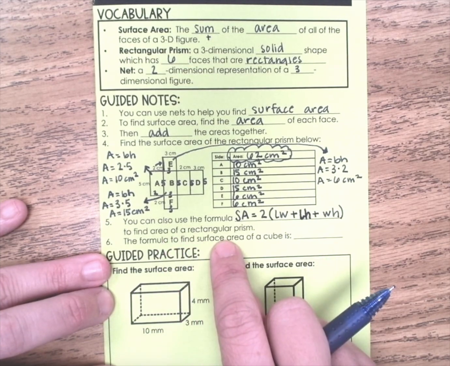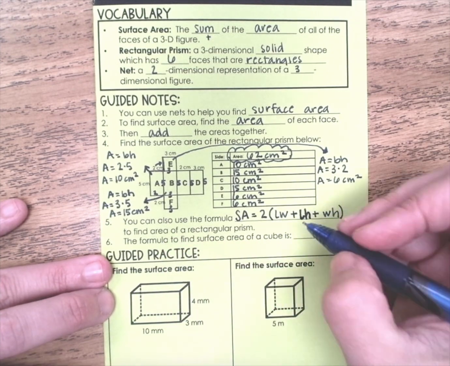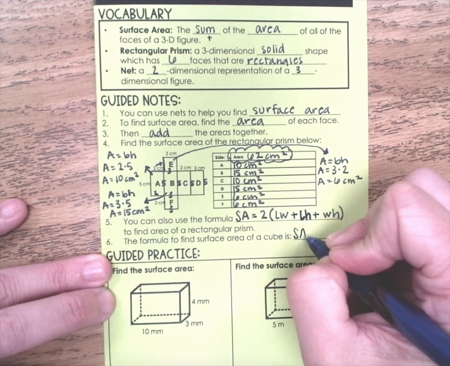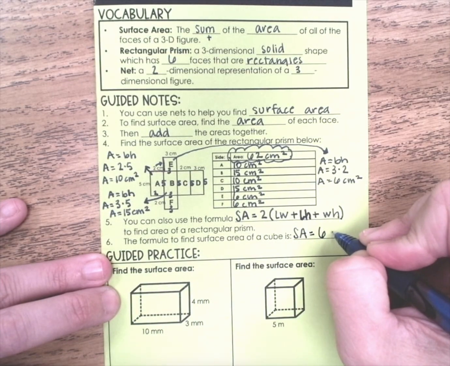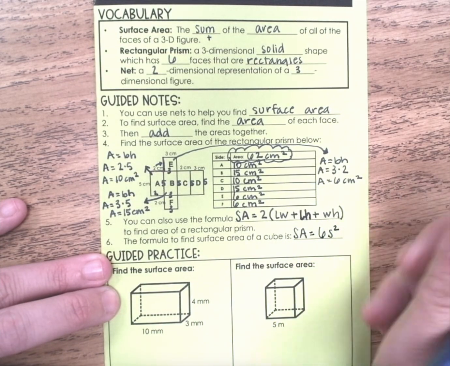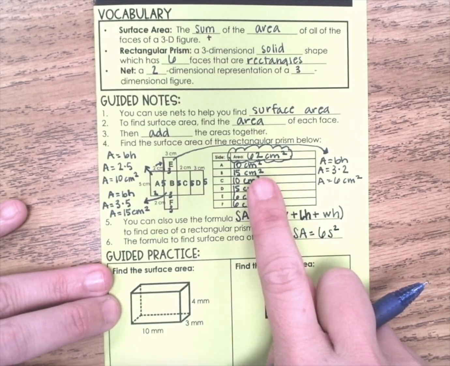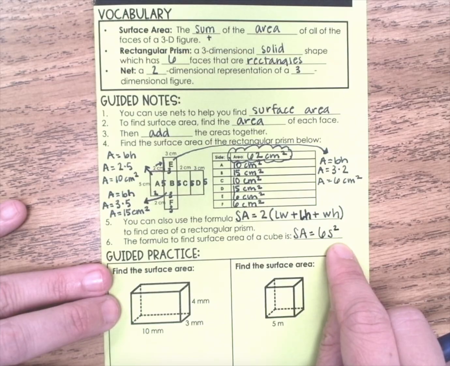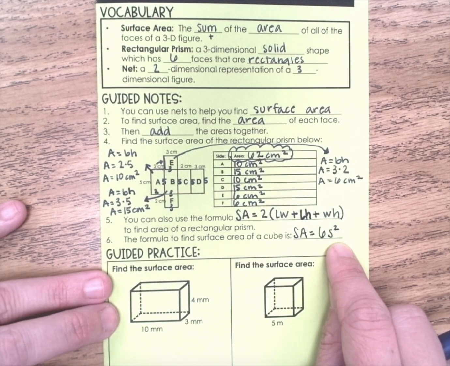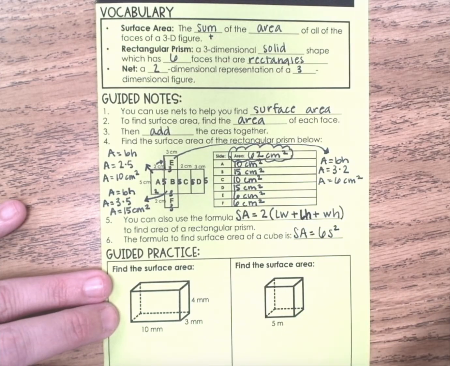Now, when we have the surface area of a cube, that has its own special formula. So it's going to be SA. Again, that stands for surface area. And it's going to be 6 times our side squared. 6 because we have 6 faces, that would all be the same. And remember, our side squared, because it's a square, all sides are going to equal the same thing. So instead of saying base times height, we just say side squared because you're taking the base times the height.